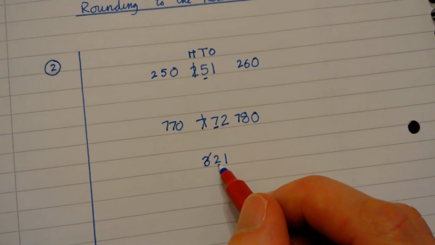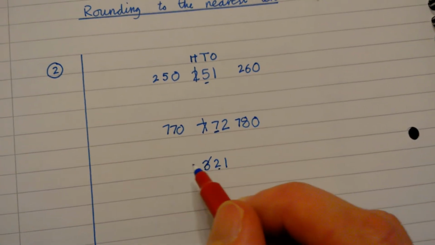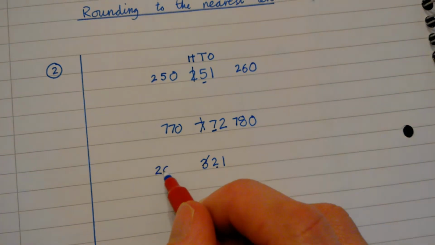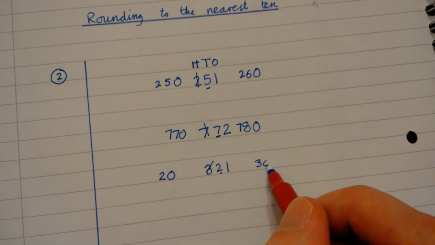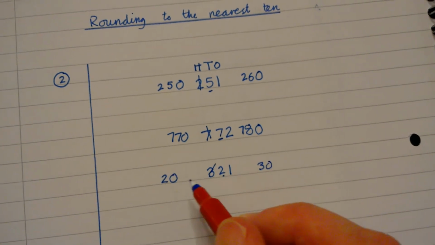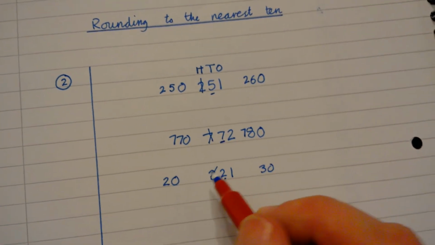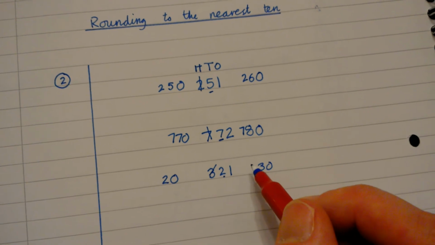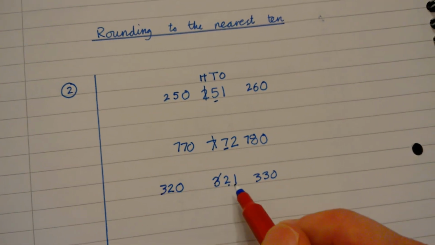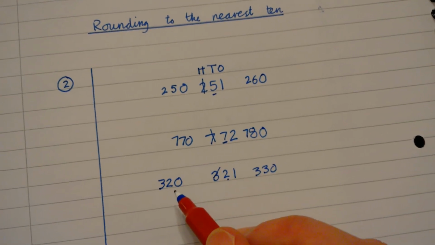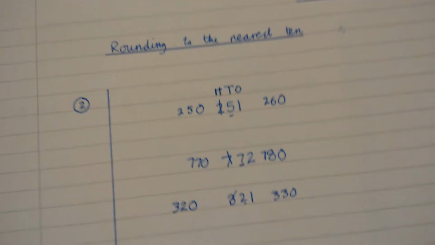I remember if that's a 2 there, well, it's 20 this side. And 10 more than 20 is 30. So 21 comes between 20 and 30. But remember, that's 321. So you have to add your 300 back to each number. So 321 comes between 320 and 330.